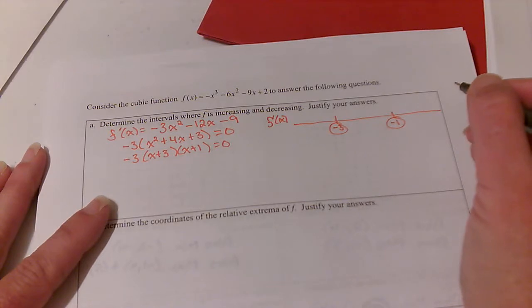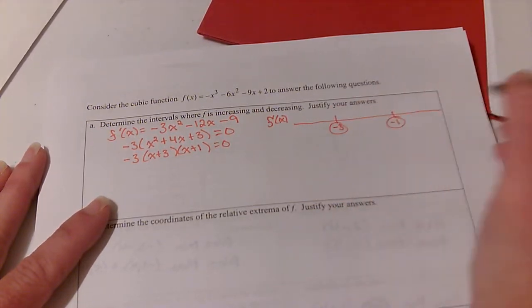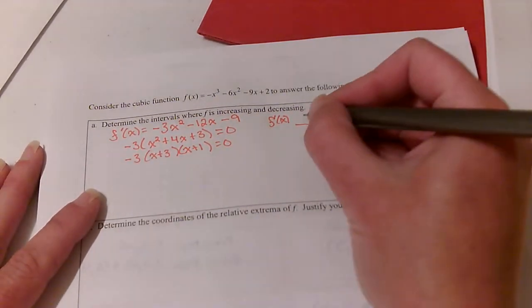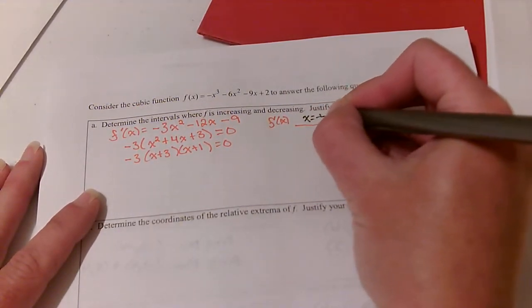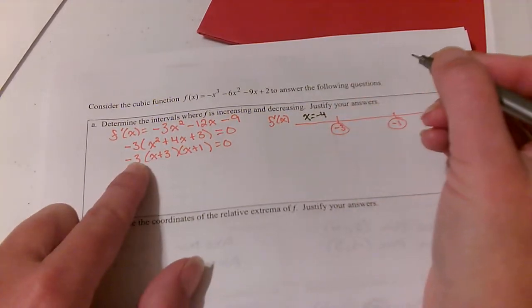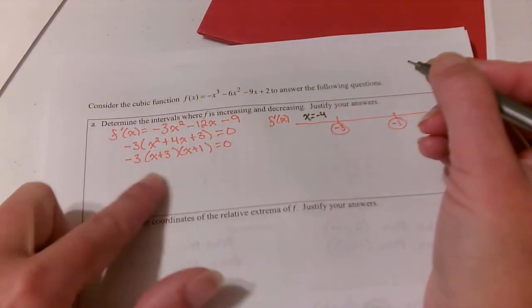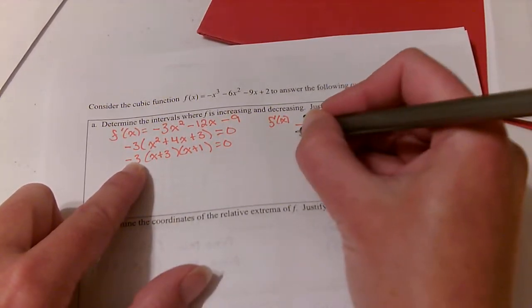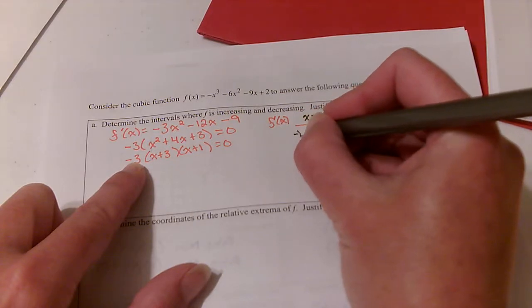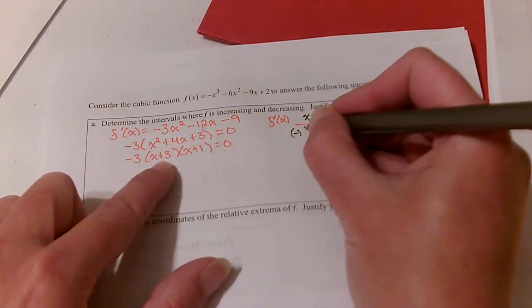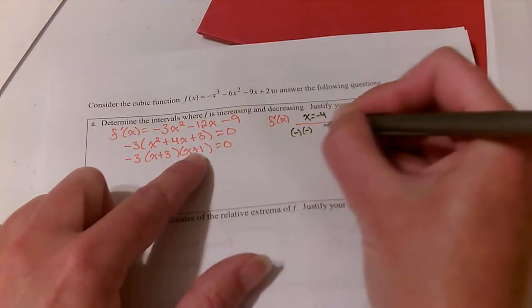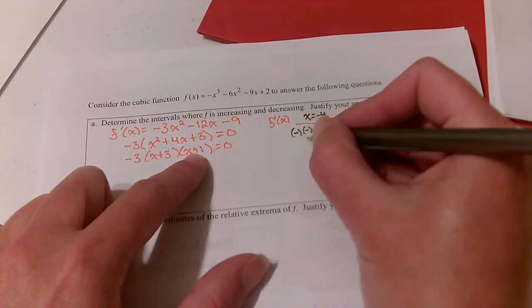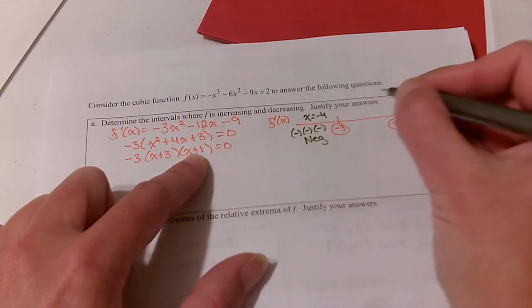And we want to find an x value in each of these intervals to test. So in this one, how about let's just go with x equals negative 4. Now notice, we're going to have to plug this into this factored form. That's the easiest way to do it. And negative 3 is always negative. And if I plug negative 4 into here, that's going to be a negative number. And if I plug negative 4 into there, it's a negative number. So a negative times a negative times a negative is negative.